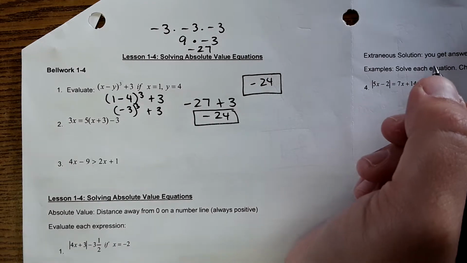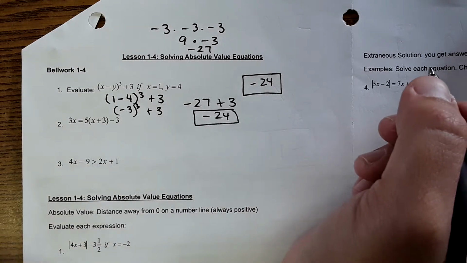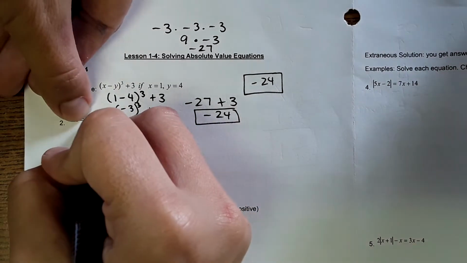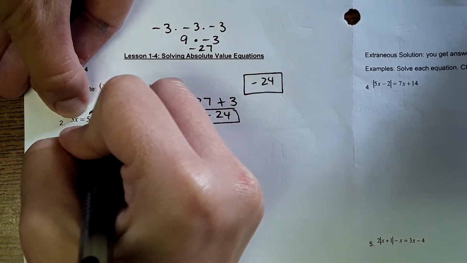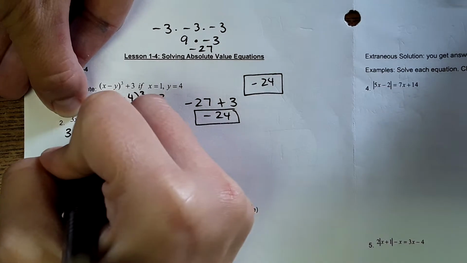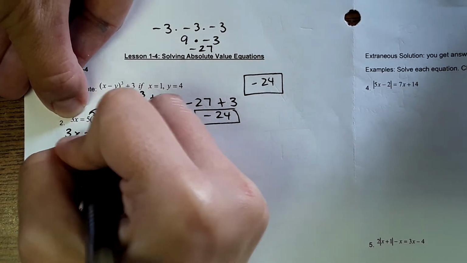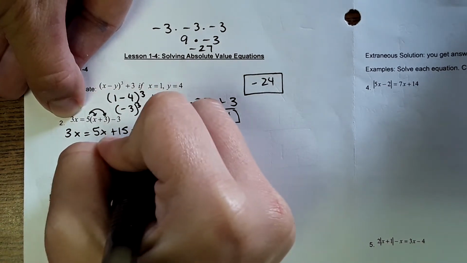For the second one, now we're solving for x. They don't give it to us. We have to figure it out. I'm going to start by distributing that 5 to both of those terms. Bring it all down. 5 times x is 5x. 5 times 3 is 15.